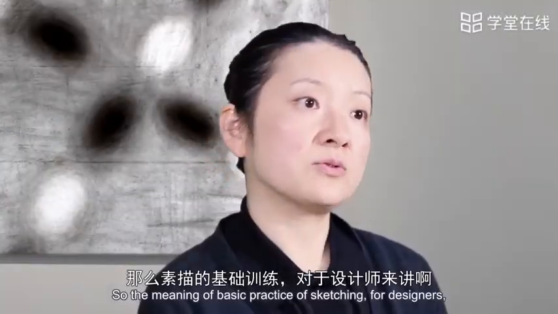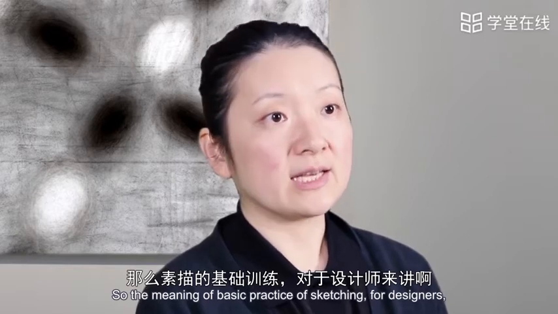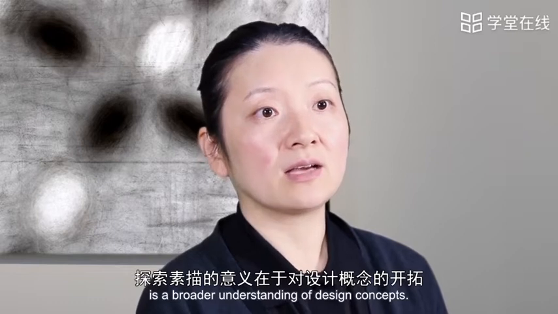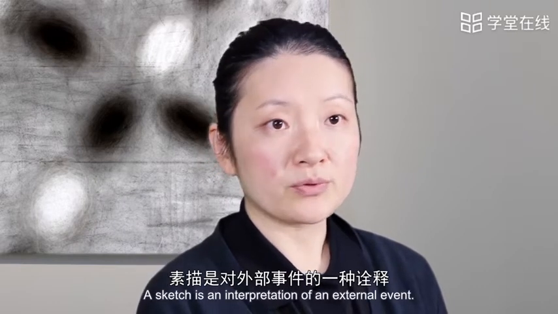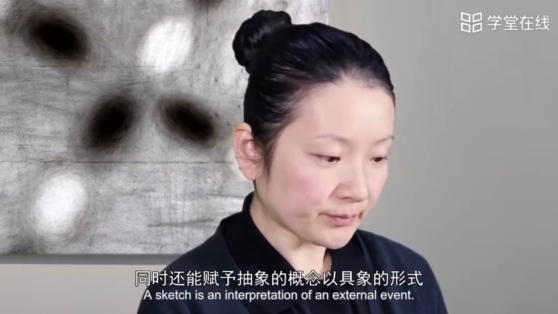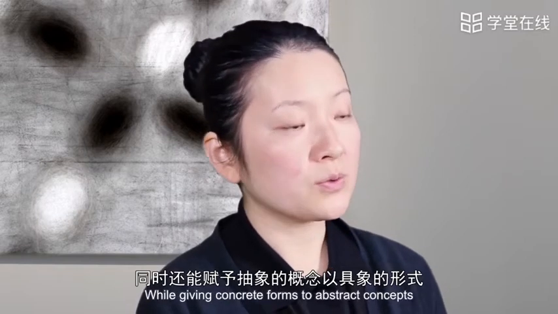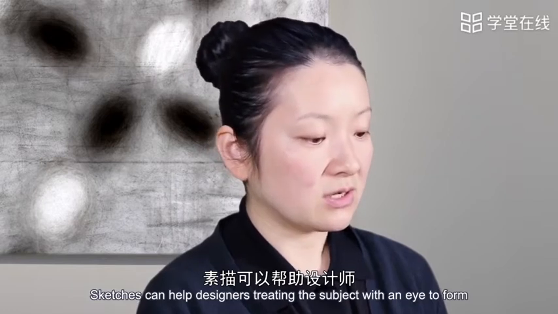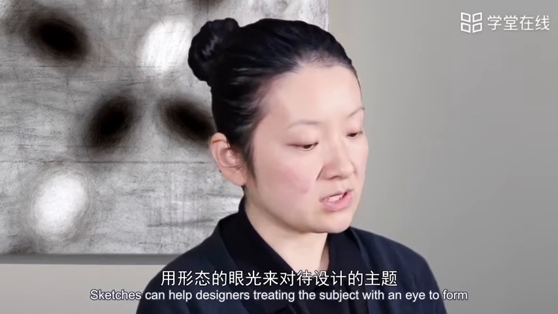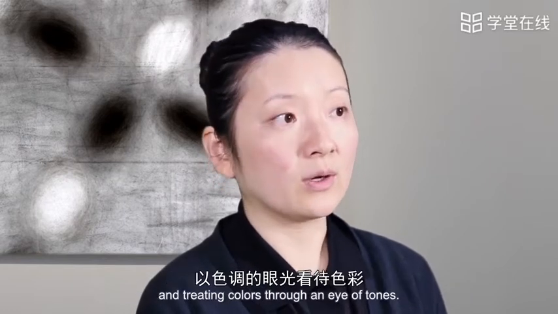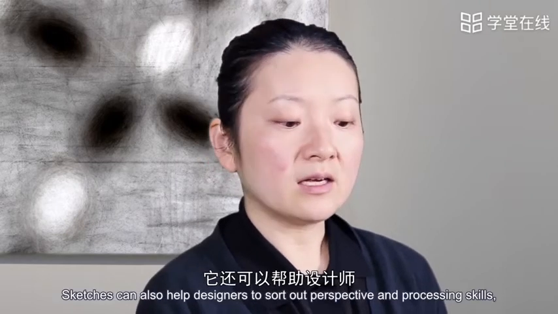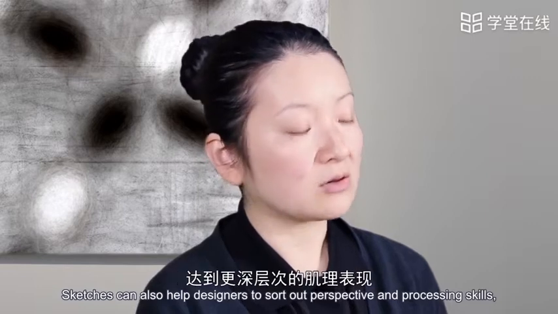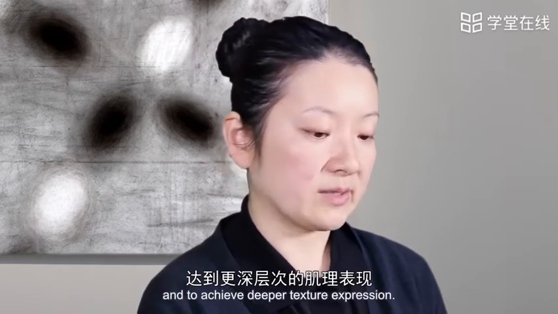So the meaning of basic practice of sketching for designers is a broader understanding of design concepts. A sketch is an interpretation of an external event. While giving concrete forms to abstract concepts, sketches can help designers treat the subject with an eye to form and treat colors through an eye of tones. Sketches can also help designers to sort out perspective and processing skills, and to achieve deeper texture expression.